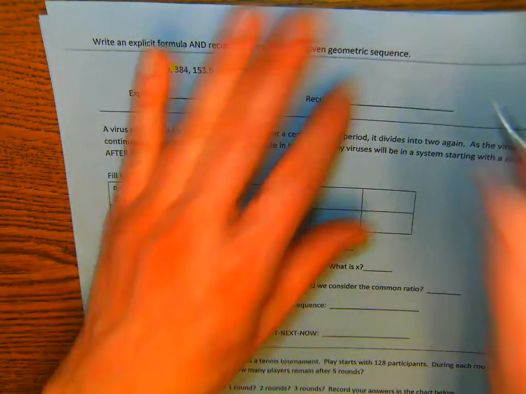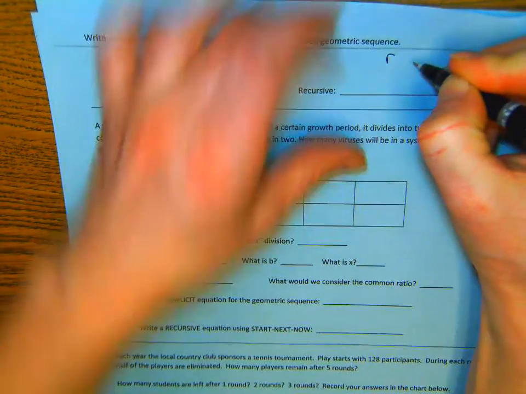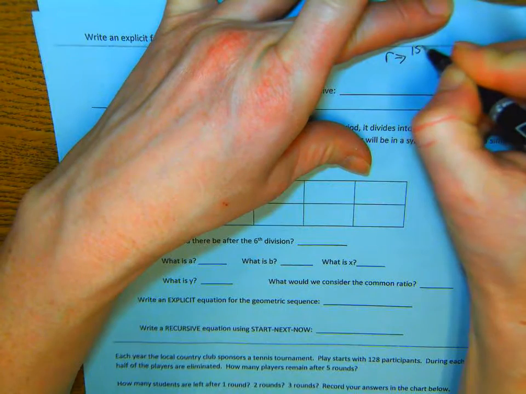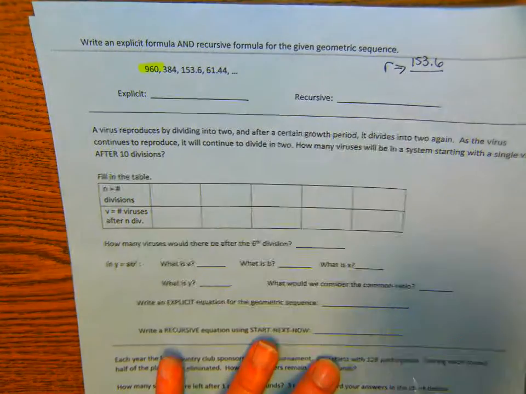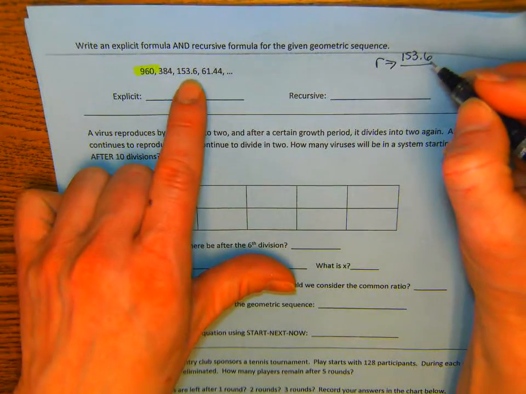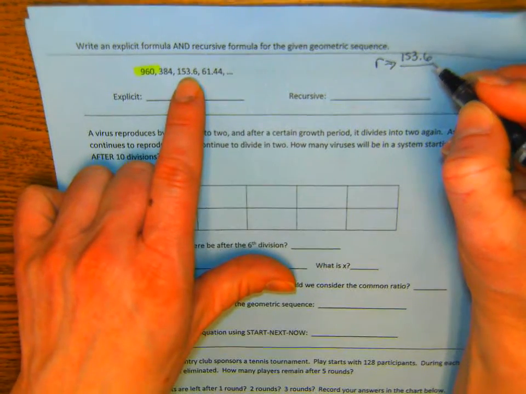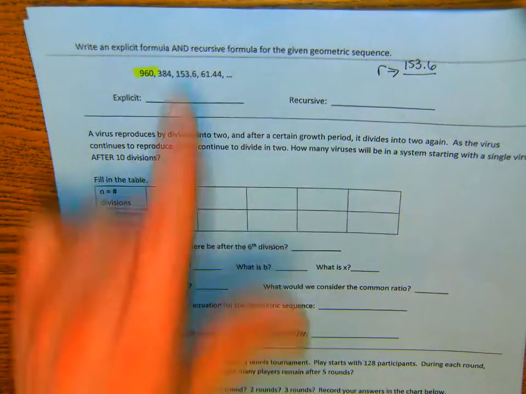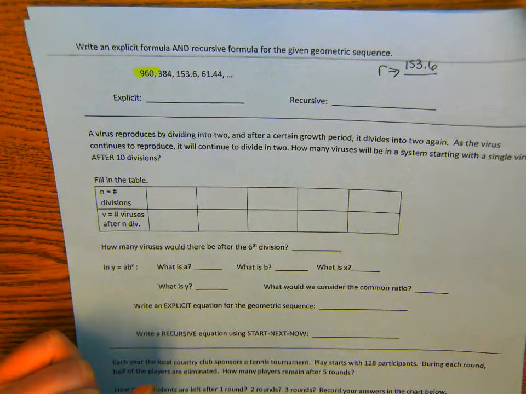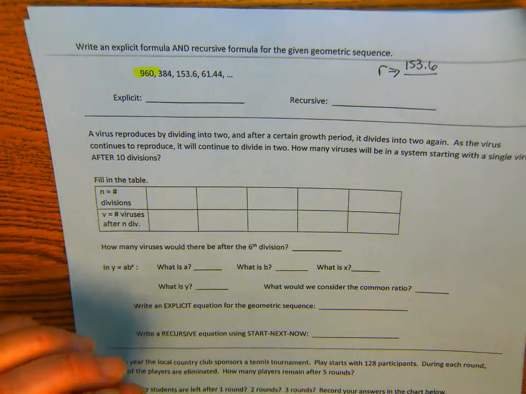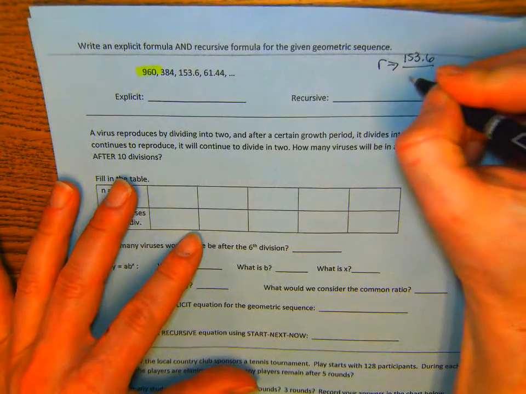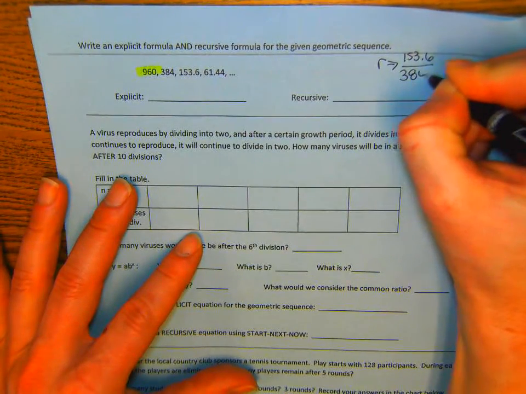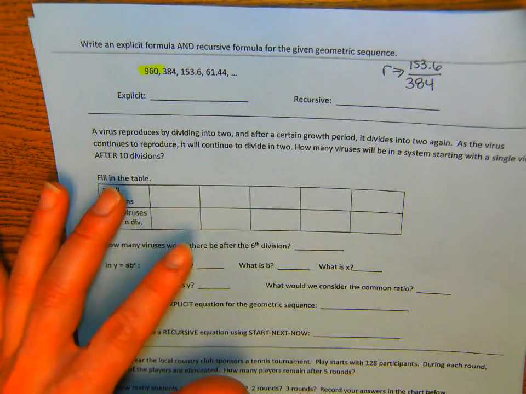So let's say I picked 153.6. And then what should I divide it by? Can I divide it by anything? Have to divide it by the one right before it. And what do we get?